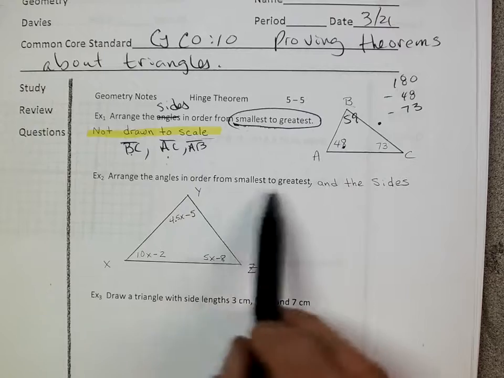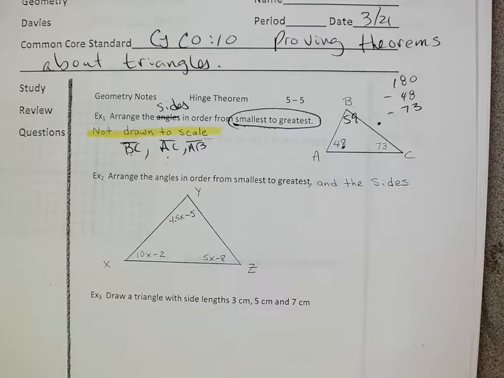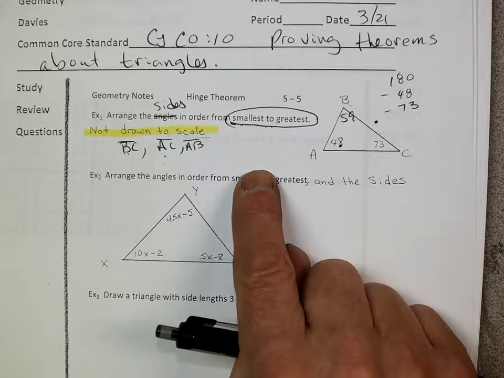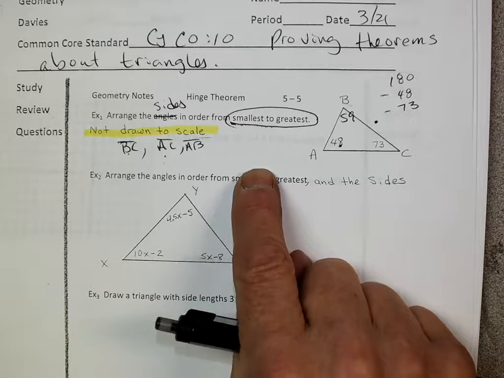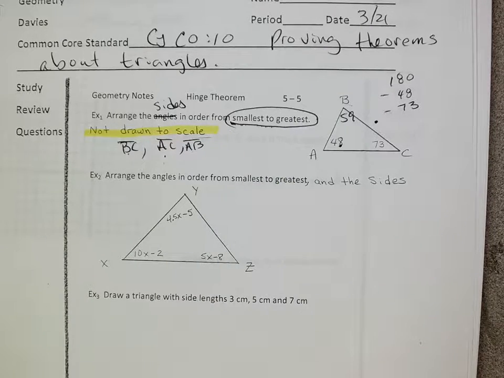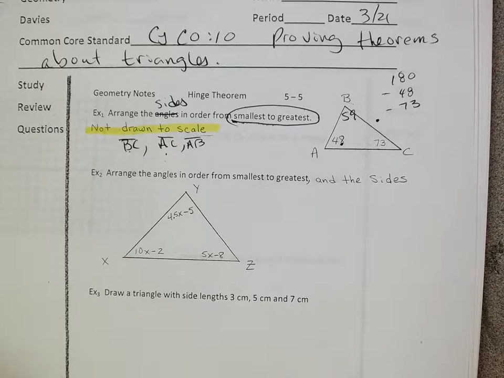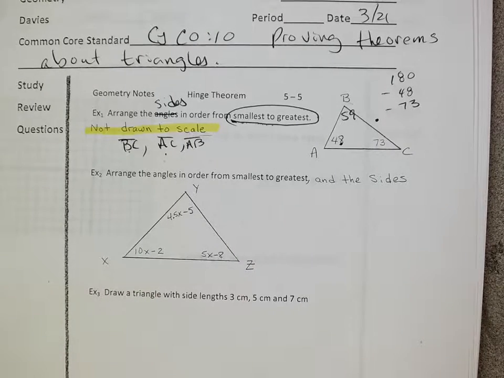Okay. Arrange the angles in order from smallest to greatest. So first of all, we've got to find out what the angles are. Oh, by the way, everybody thumbs up on that one? Thumbs up. Okay. Mr. Davies is a lousy artist, but if the numbers work, then we can put them in order, okay? So, example 2. I'm going to need to find what the angles are, because of course, don't trust my figure. I cannot draw. So let's take a look at it.